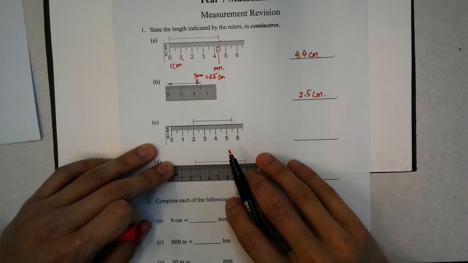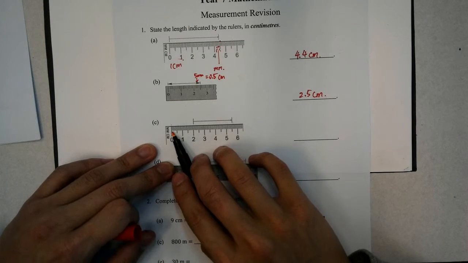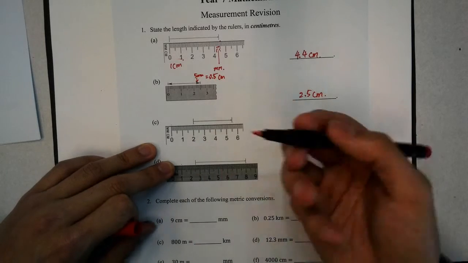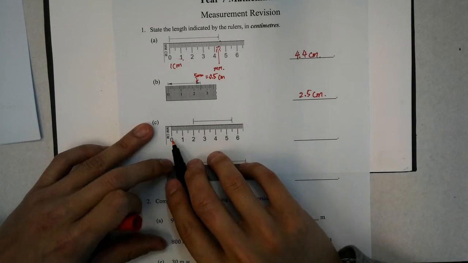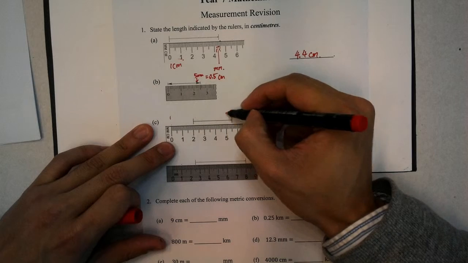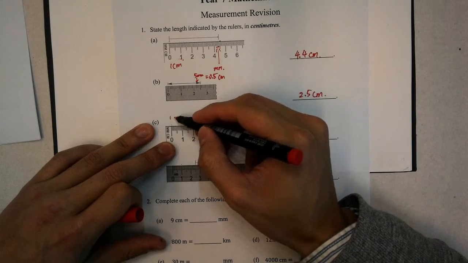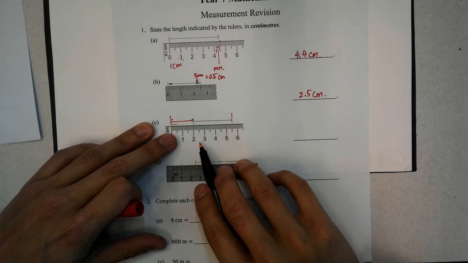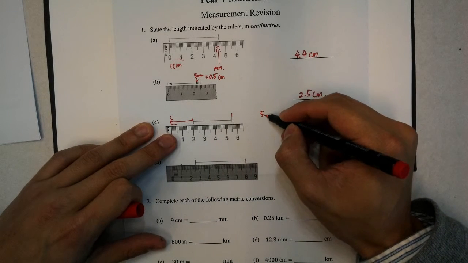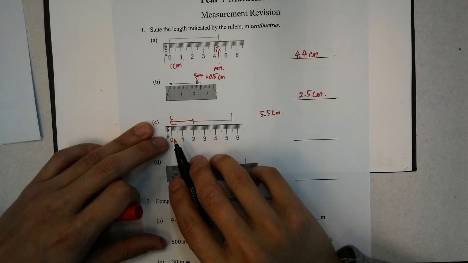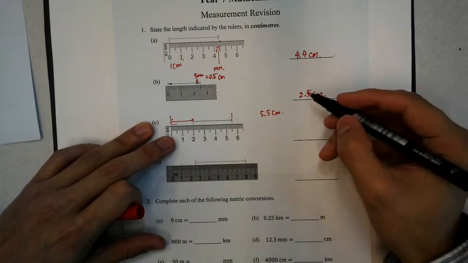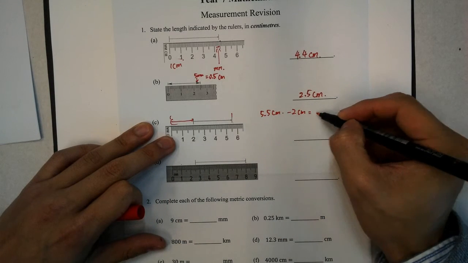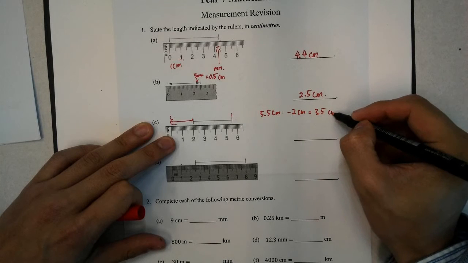And the last one, it doesn't start with the 0. So what we can do is imagine from 0 to the end, and then take away whatever is missing here. So from the bigger one, we can read 5.5 centimeters. But it's missing from 0 to 2, which means it's missing 2 centimeters. Therefore, the answer is 3.5 centimeters.